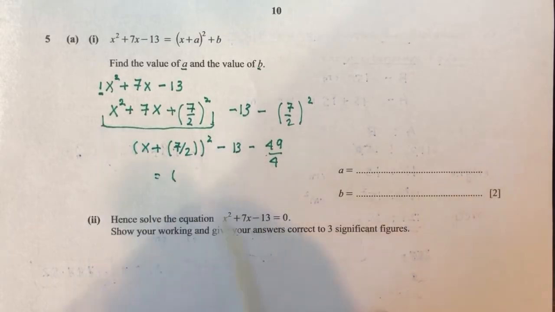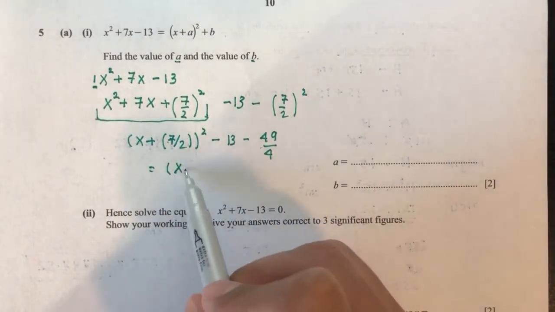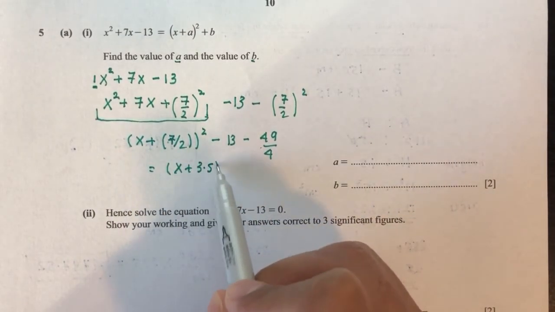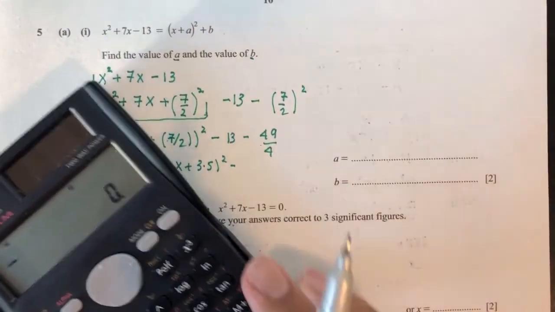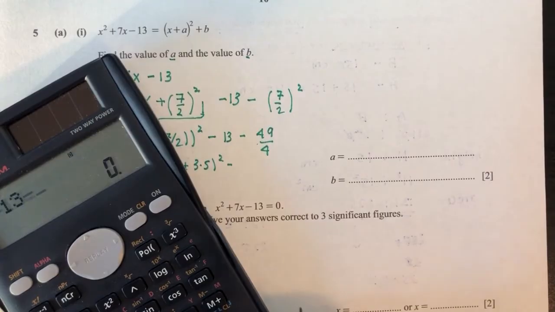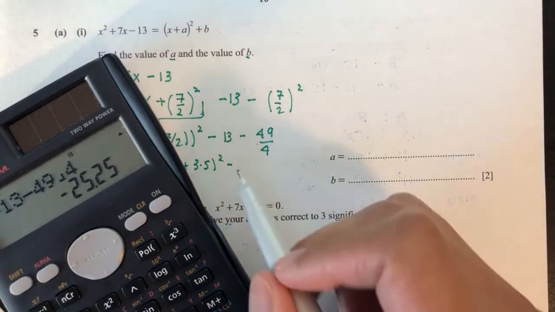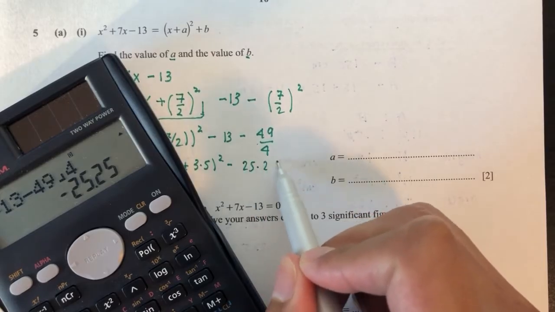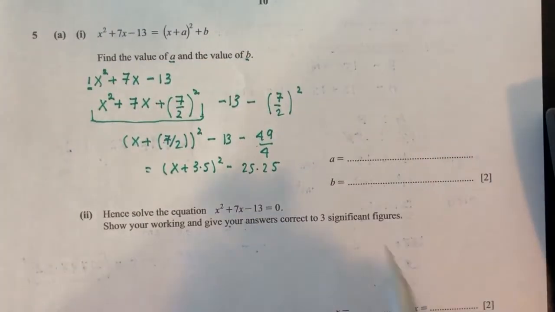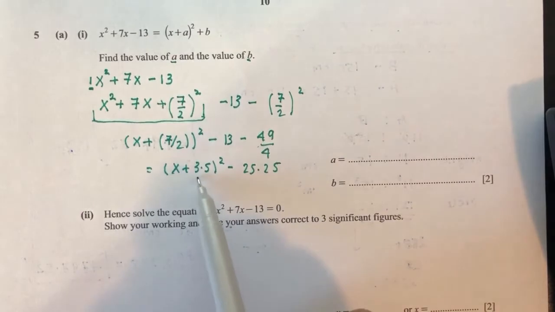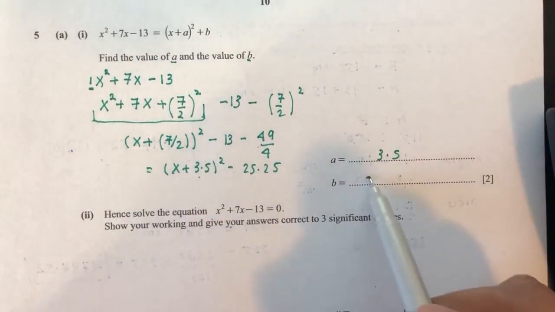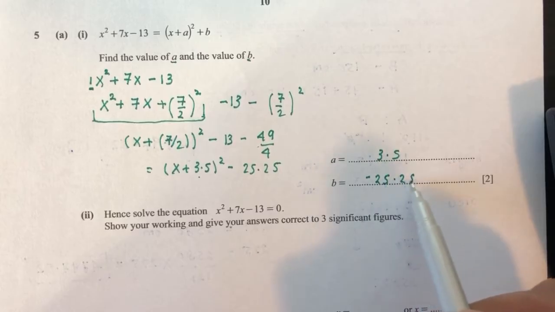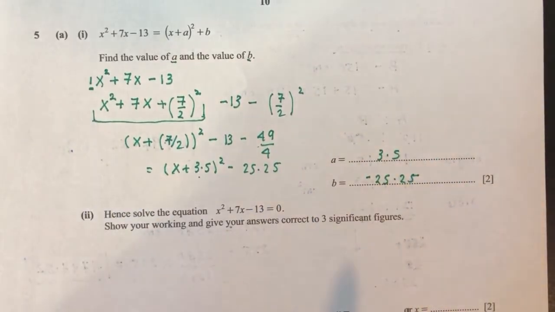Let's simplify that. What do we have? We have (x plus 3.5) squared minus 13 minus 49 over 4, which will be minus 25.25. If you compare, you will see that a is equal to 3.5, and b is equal to minus 25.25. And that is your answer for part A.